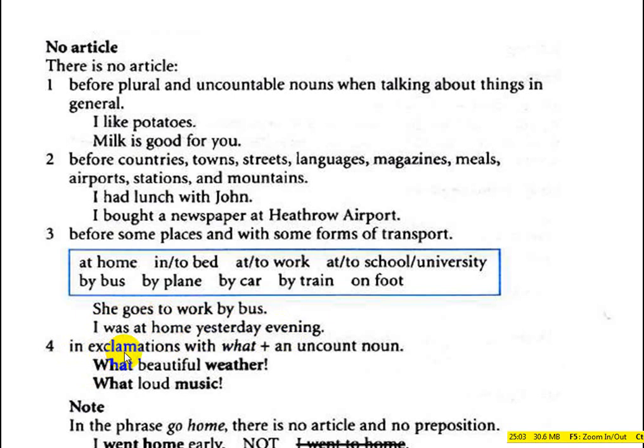Number 4, in exclamations with what plus an uncountable noun. For example, what beautiful weather.